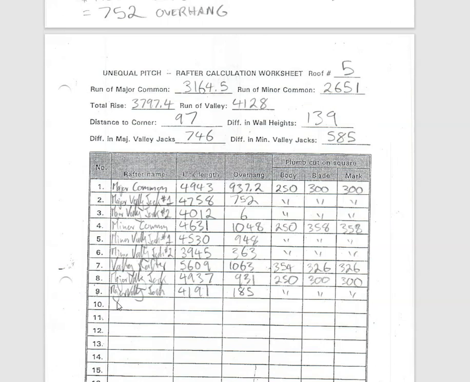And we have one more rafter to calculate, and we're just going to subtract the common difference in major valley jack 746 from this one, and we get 4191. And we're going to take 4191 and subtract 4006, which is the distance to the building, and we get 185 for an overhang.